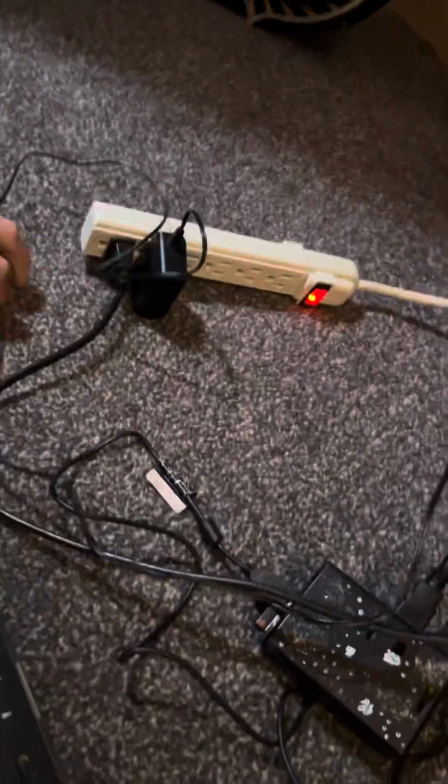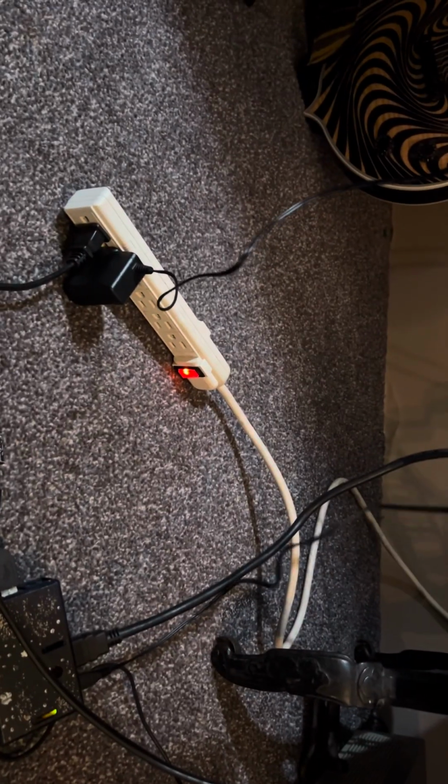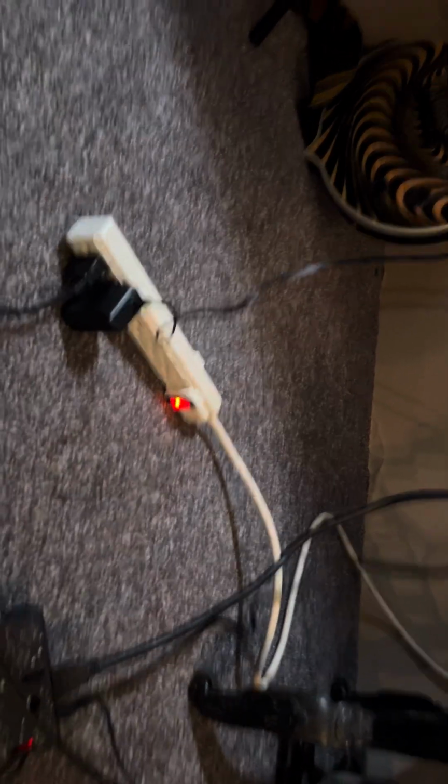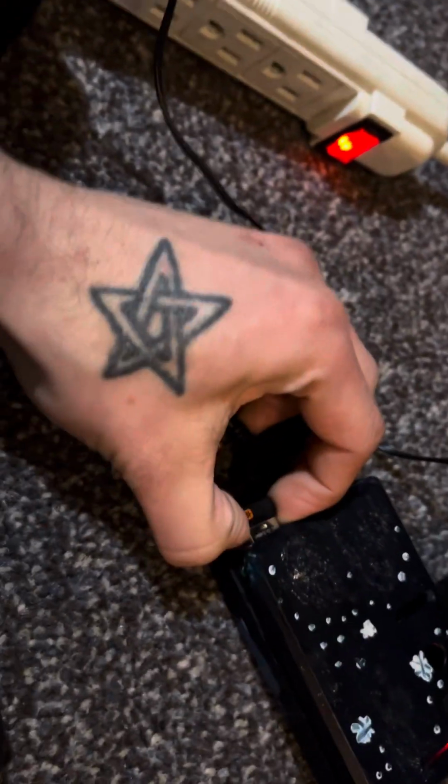And I just have 5 volt. It's supposed to be 2 amps, but this one's just 1 amp. I had a 450 milliamp 5 volt thing in there, but it wasn't working. There's a shitty old webcam, and then an HDMI cable to here, and then a Bluetooth keyboard and mouse. So yeah, there's a few things: HDMI, power, webcam, keyboard, mouse.